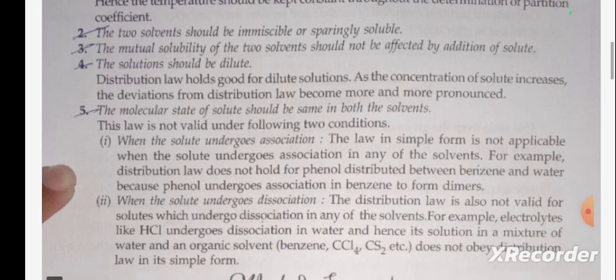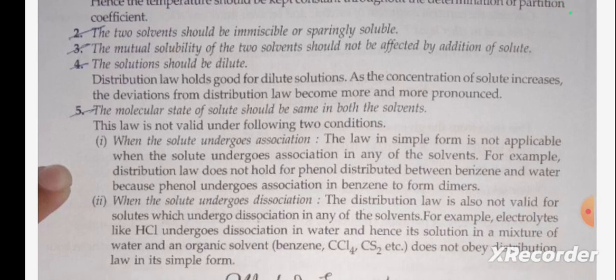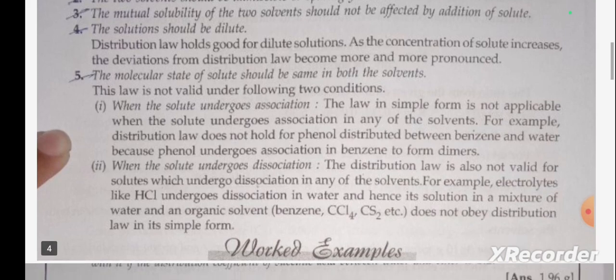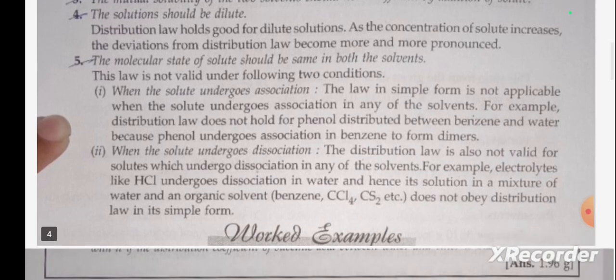The two solvents should be immiscible or sparingly soluble. The mutual solubility of two solvents should not be affected by addition of solute. The solution should be dilute. Distribution law holds good for dilute solutions. As the concentration of solute is increased, the deviation from distribution law becomes more and more pronounced.